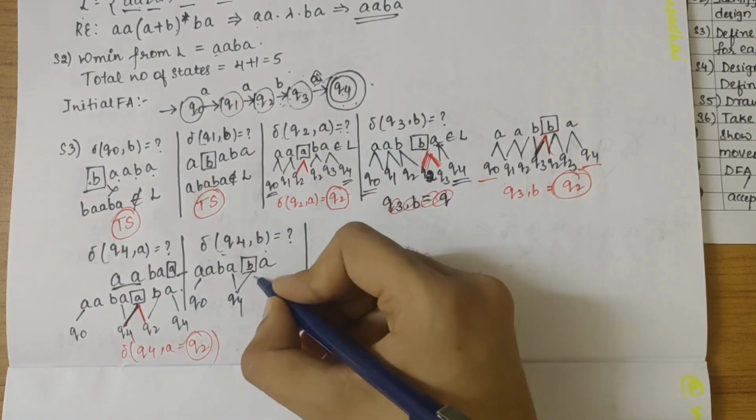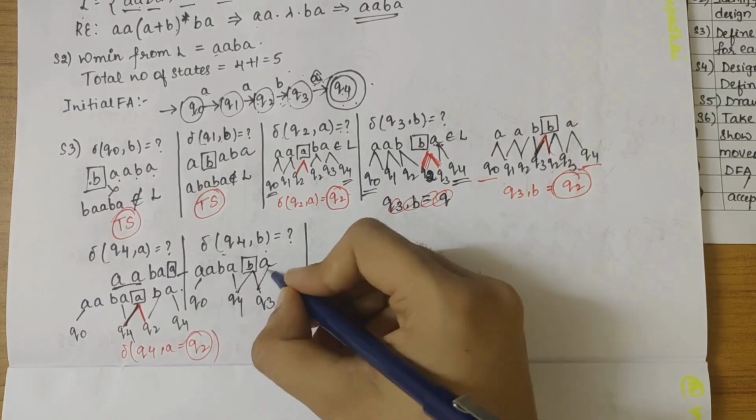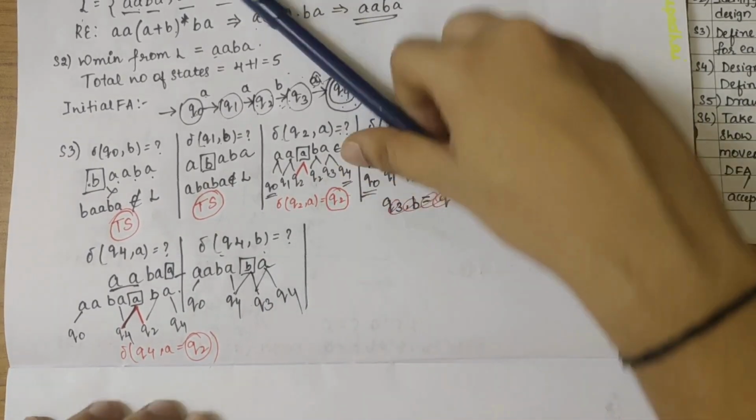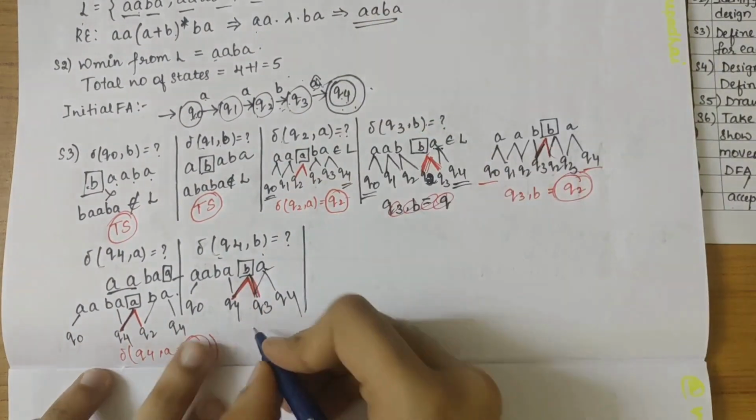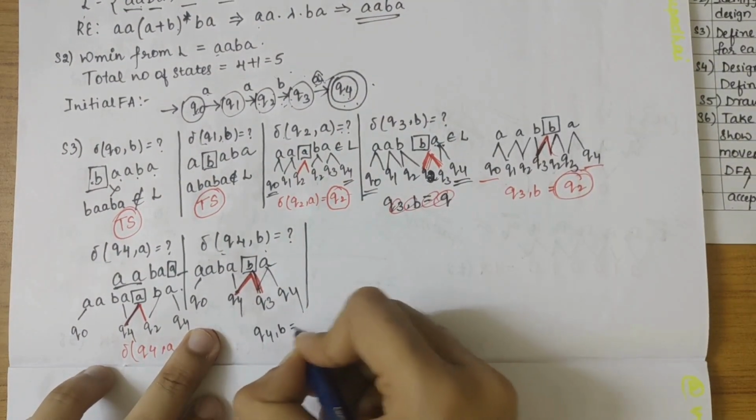Here B we have to find out. So here it will be Q3 and Q4. Thus the only possible way could be Q4 on B should give Q3.